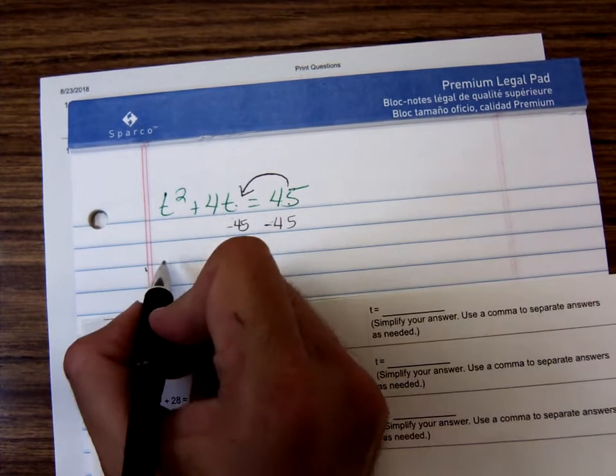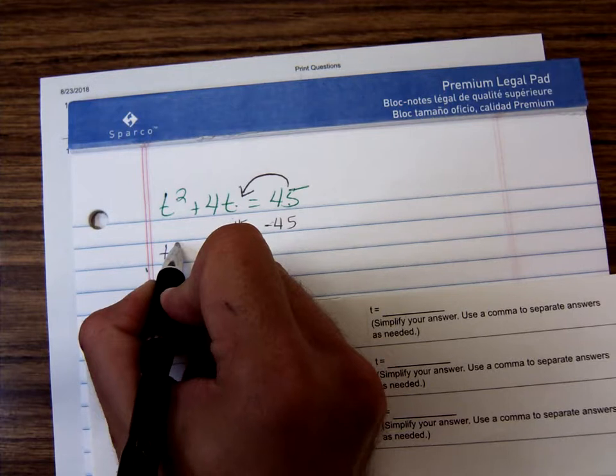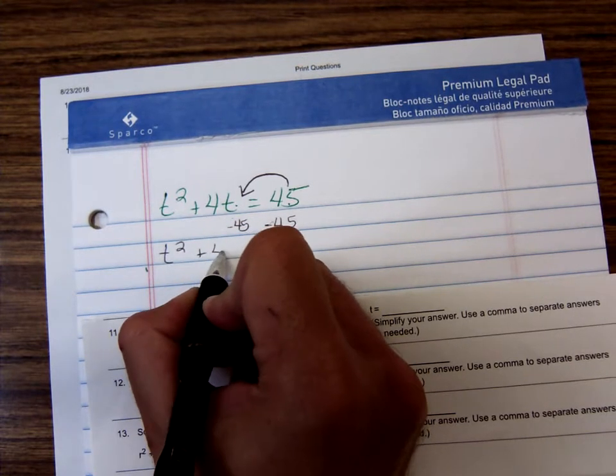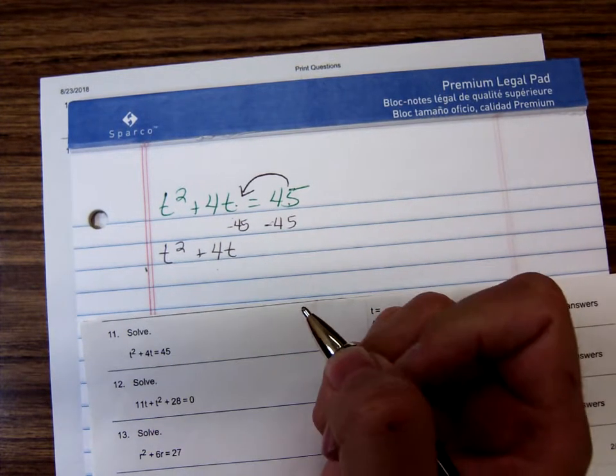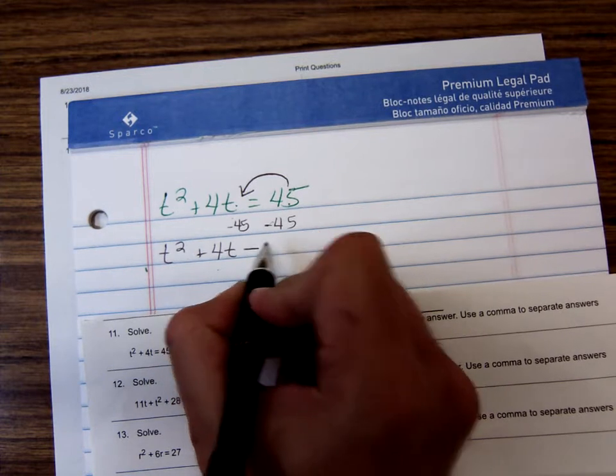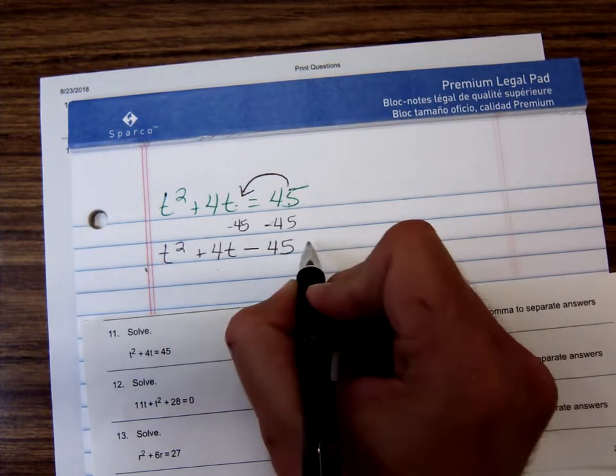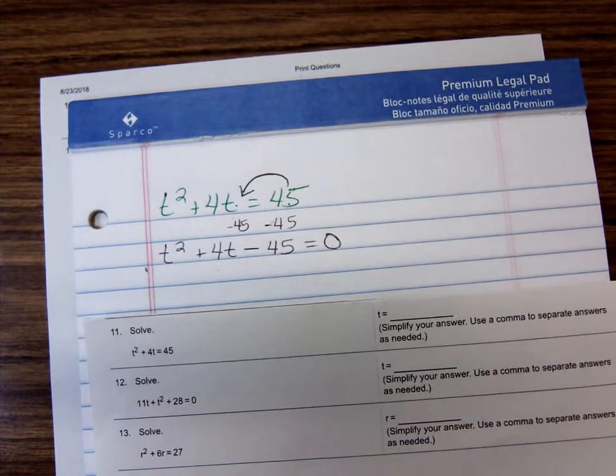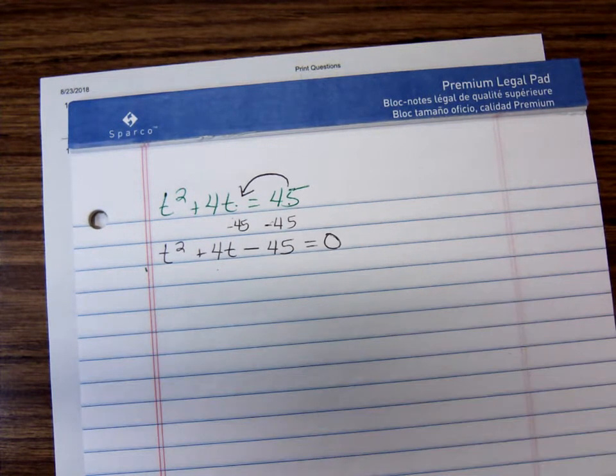So here's the equation that we're going to be factoring and solving. t squared + 4t - 45 = 0. So it's in standard form. Hey, this one's going to factor pretty easily.